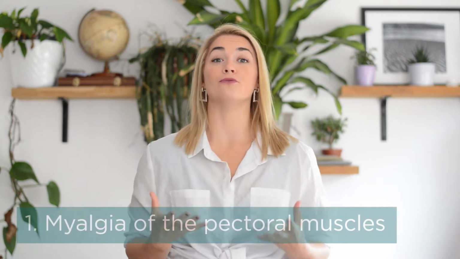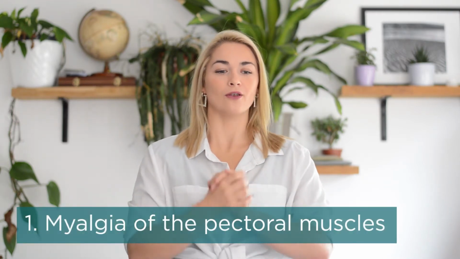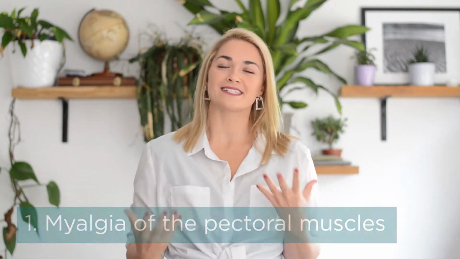One of the most common conditions that we see causing pain around this area is something called myalgia, so muscle pain. We get this a lot when we repeat different activities and exercises that tighten certain muscle groups, which then cause that area to become really painful and sensitive. So around the sternum area, we're thinking about the muscles that actually attach into the sternum.